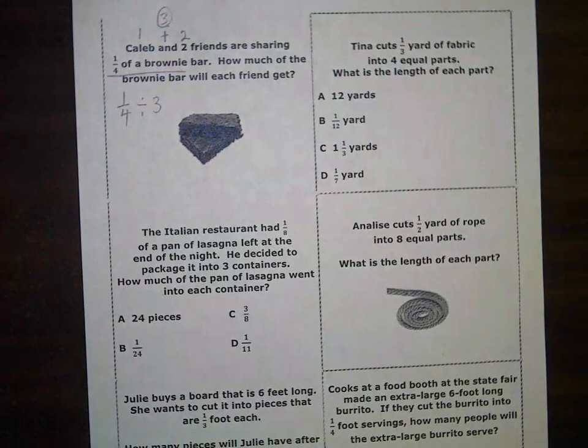So maybe Caleb ate the rest of it and he only had 1/4 of it left. And his friends are saying, "Hey, I want some." And he's like, "Okay, sure." So how much of the brownie bar will each friend get? So they may not get a whole lot.